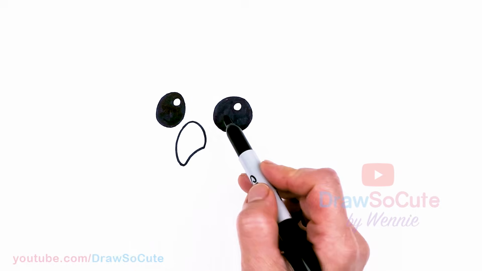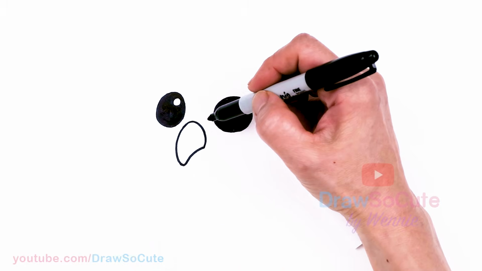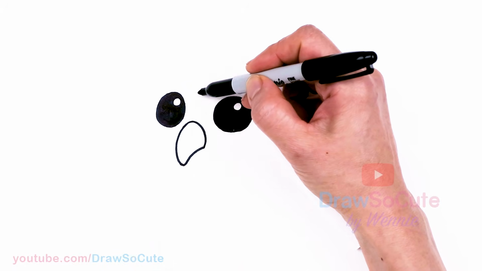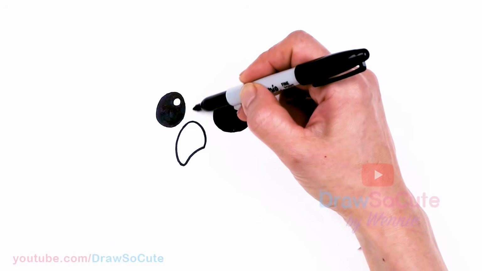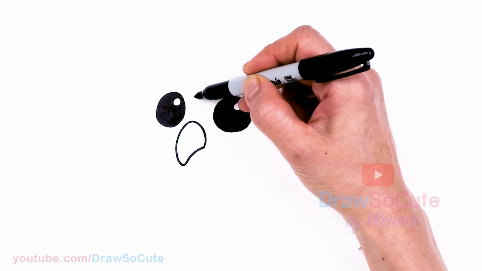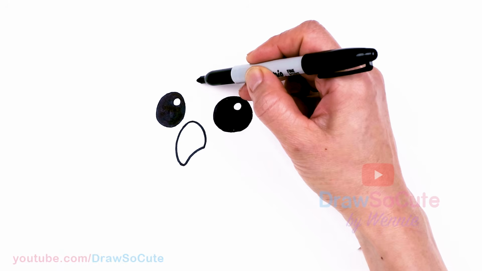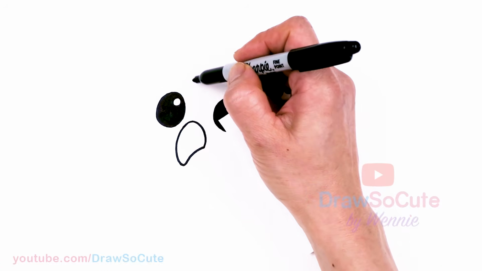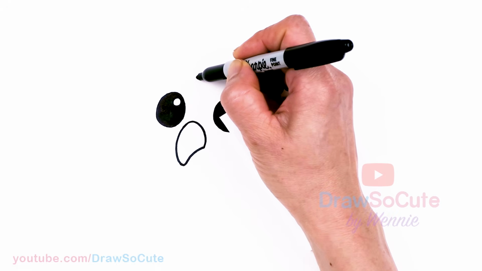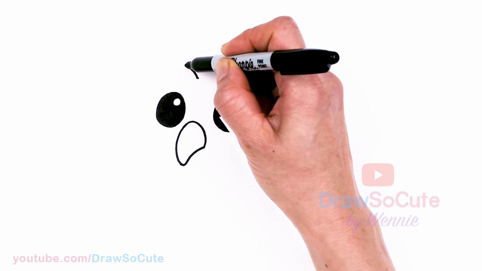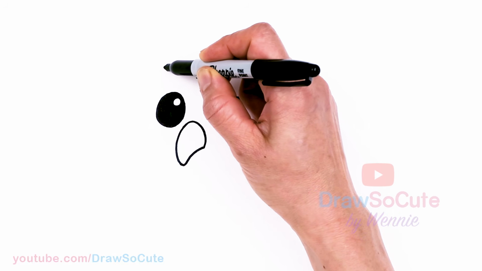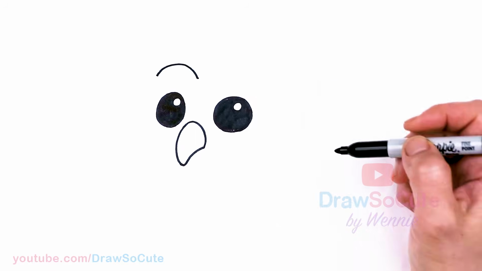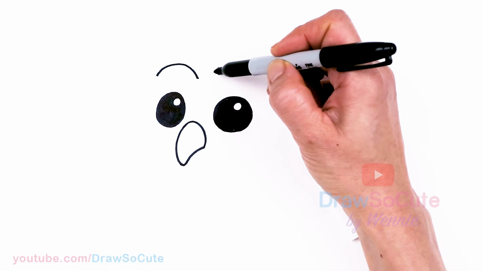Okay, there. So now that we have that in, let's kind of imagine this is the center, the bridge of the face right here. So we're just going to go up, let's say about right here. I'm just going to give myself a point. Using that, I'm going to draw a curve over this eye and right down to about right there. And then same thing on this one.